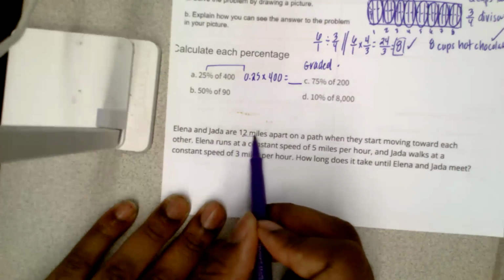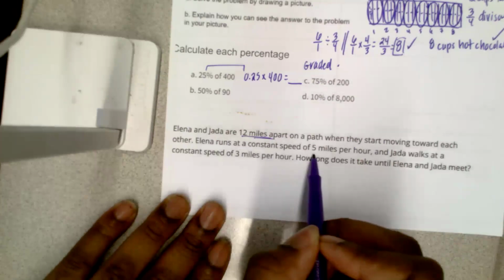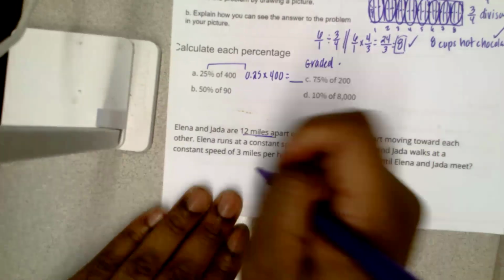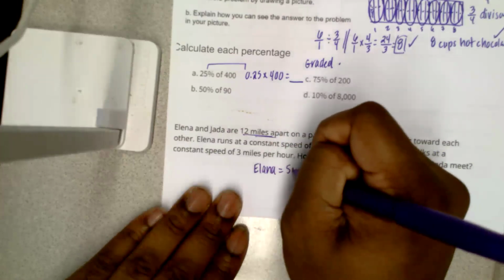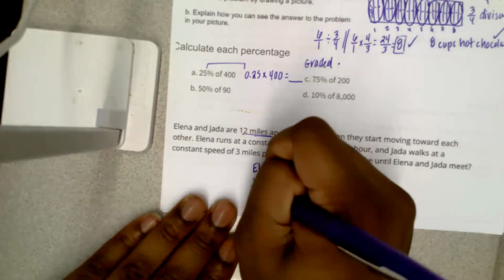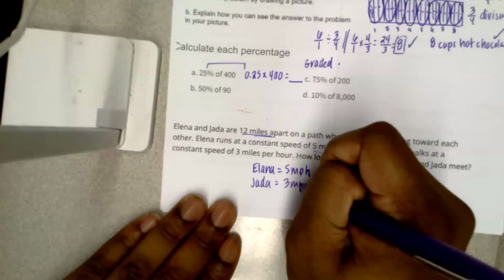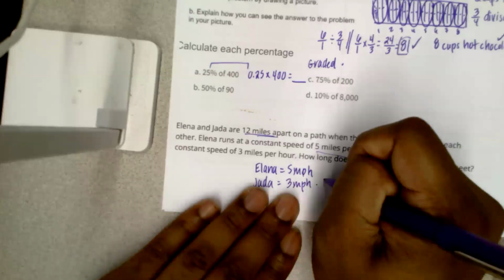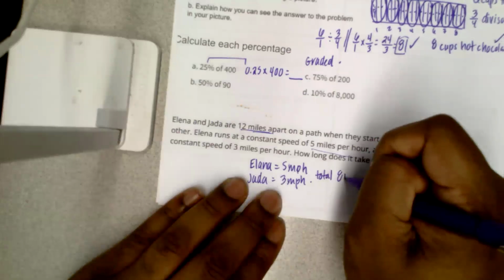Elena and Jules are 12 miles apart. They start moving toward each other, Elena at 5 miles per hour and Jada at 3 miles per hour. So the total that they're moving is 8 miles per hour.